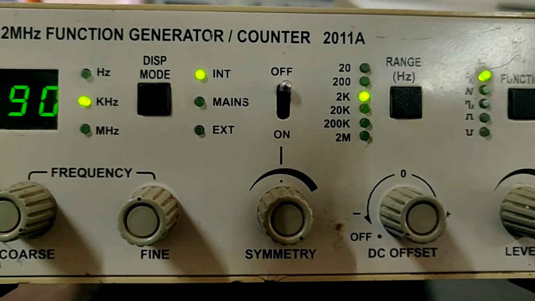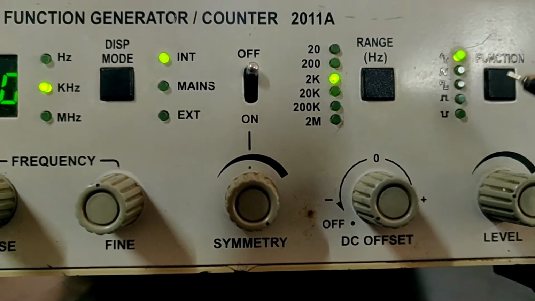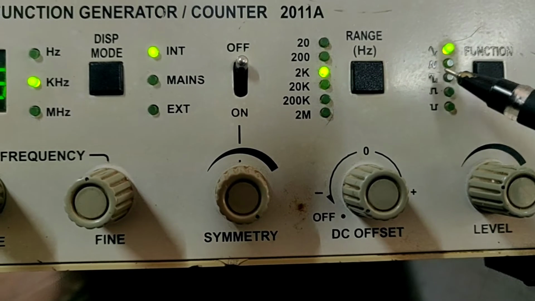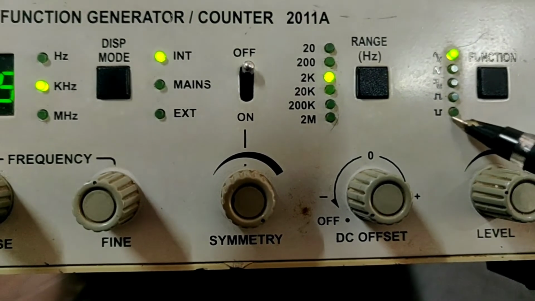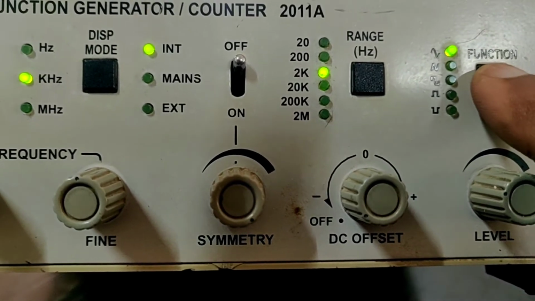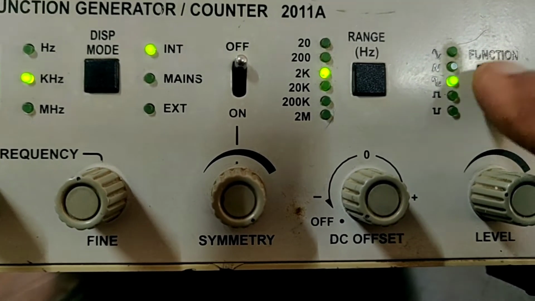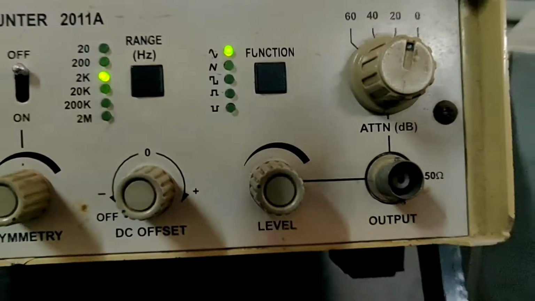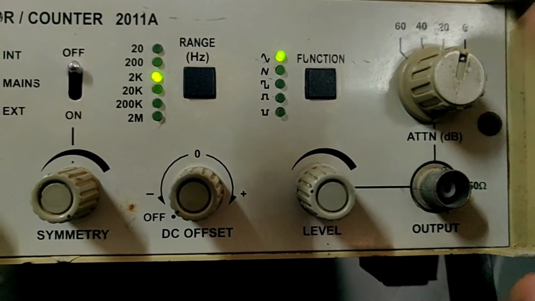In addition to that, there is a function option here: sine, triangle, square, positive pulse and negative pulse. You can select the function by pressing this key, sine, square, all these. And the last one is the amplitude. The amplitude control is here.